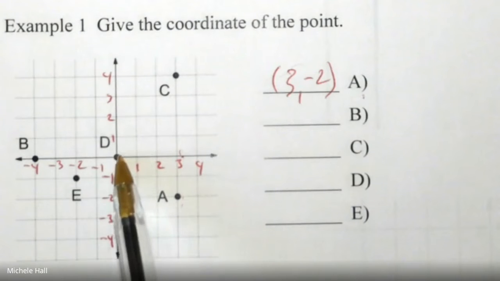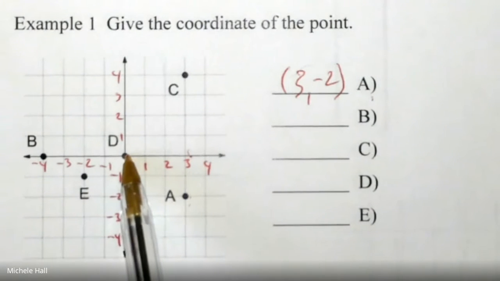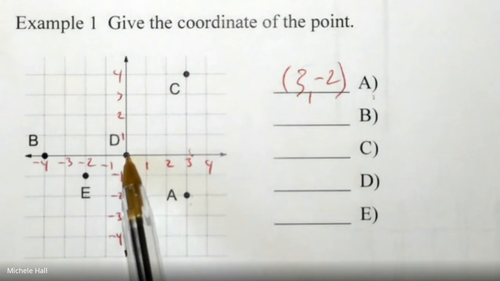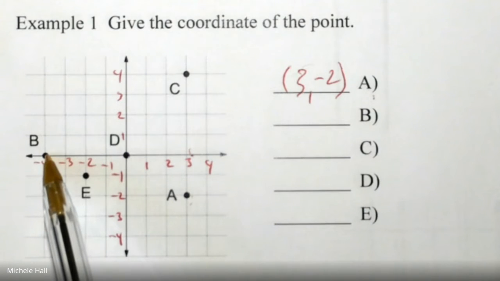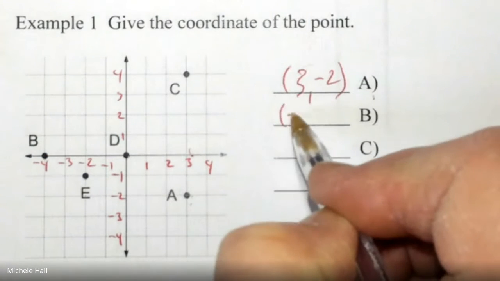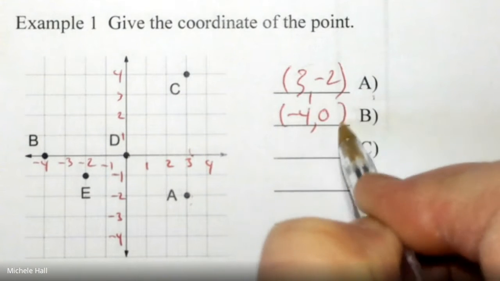Point B, I start at the origin again. Where do I go for my X? -4 for the X. And where do I go for the Y? 0. I'm not going up or down. I stay right there. So I went over -4 and then 0. I didn't move up or down.